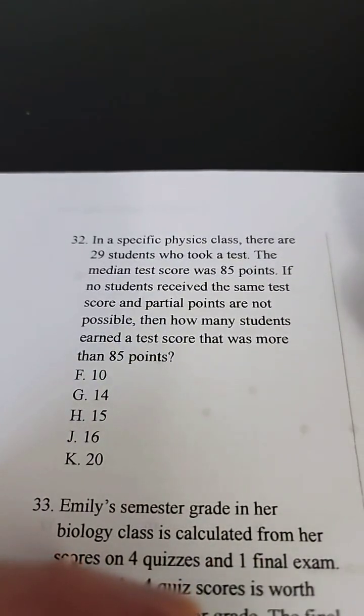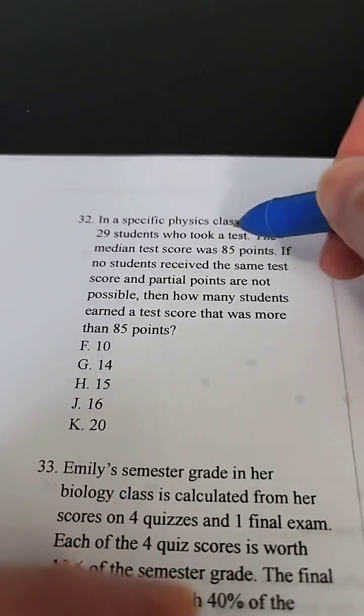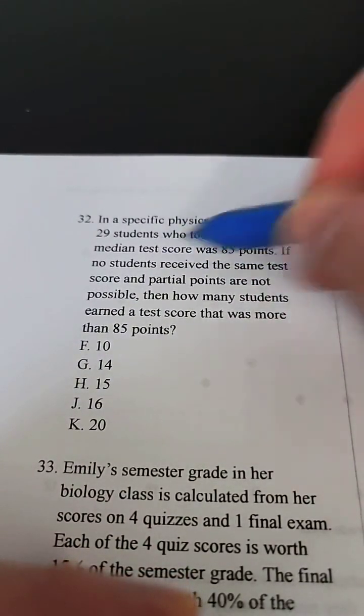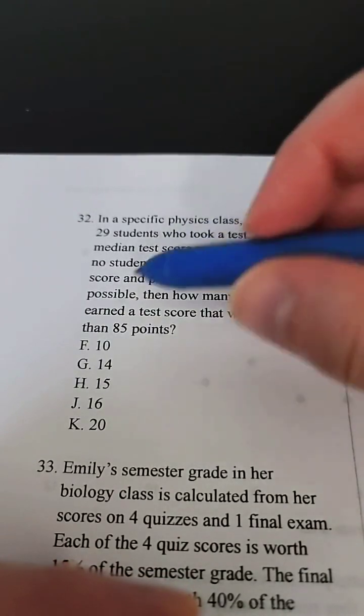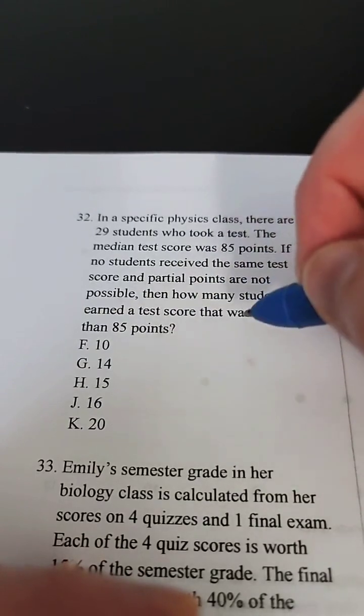So we're going to go to number 32. It says in a specific physics class, there are 29 students who took a test. The median test score was 85 points. If no students receive the same test score and partial points are not possible, then how many students earned a test score that was more than 85 points?